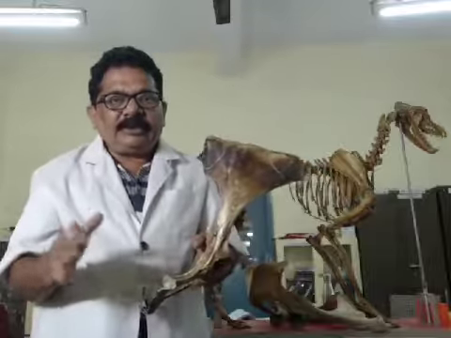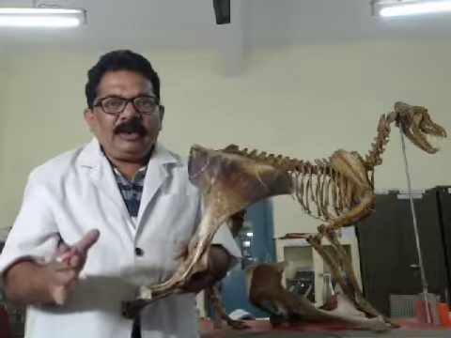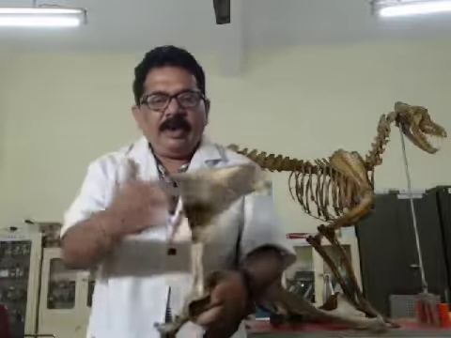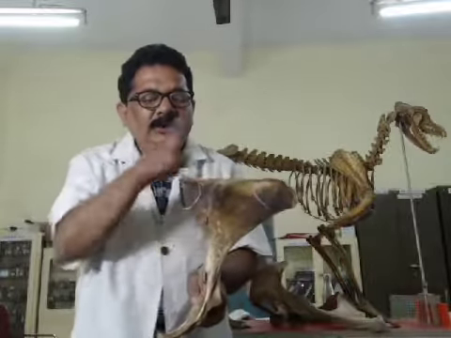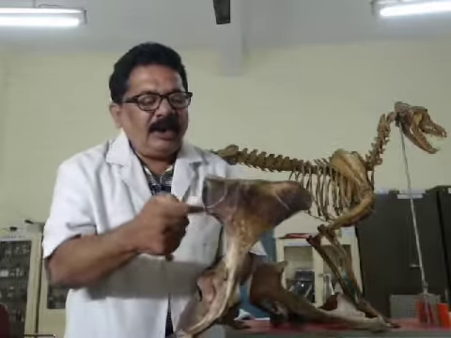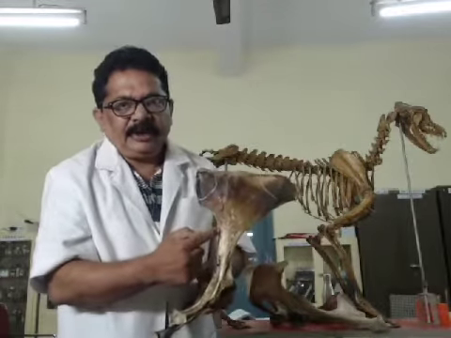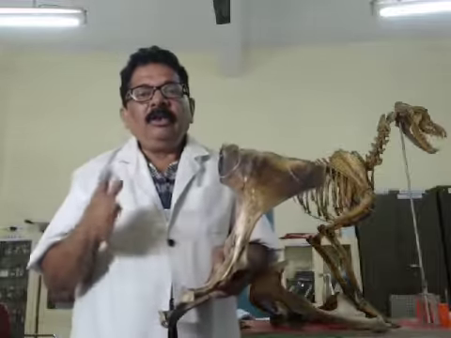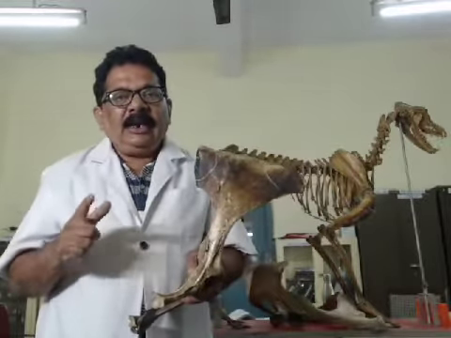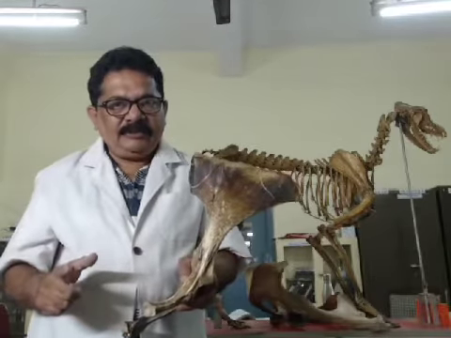So for description, the wings of ilium has got two surfaces, 1 and 2, three borders, 1, 2, 3, and three angles, 1, 2 and 3. Now we have to name these borders, angles and the surfaces.